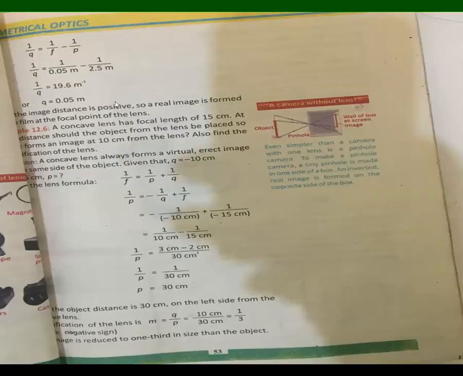And Q comes positive, so it means a real image is formed. Next example, 12.6, which is on page number 53.